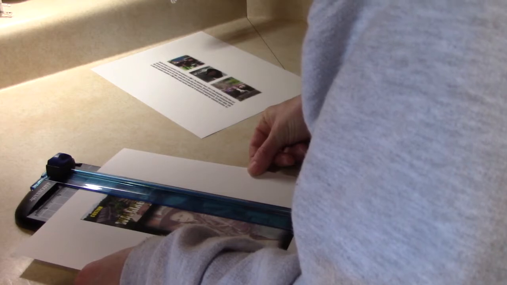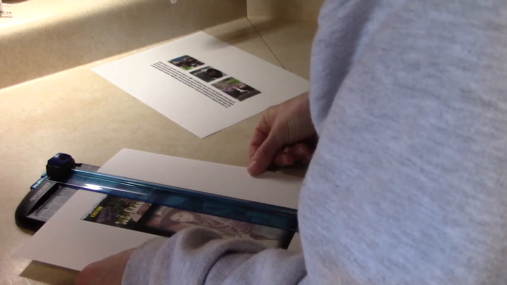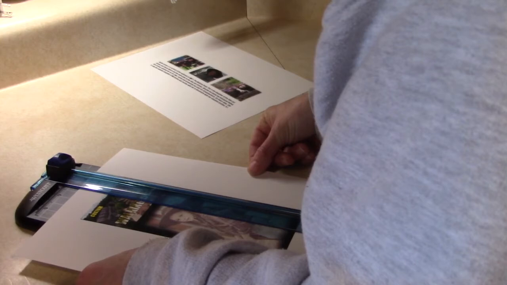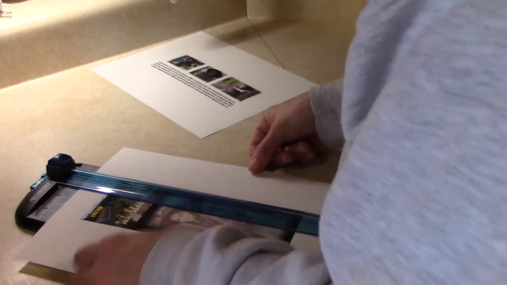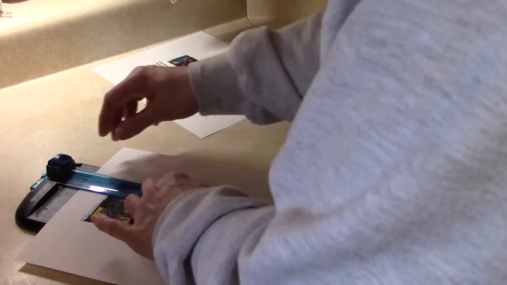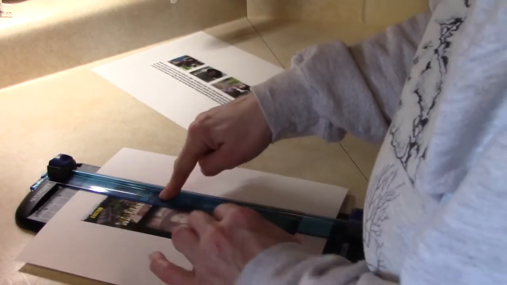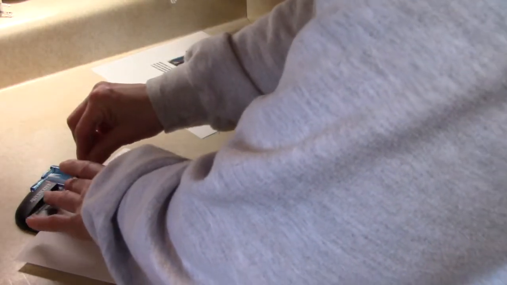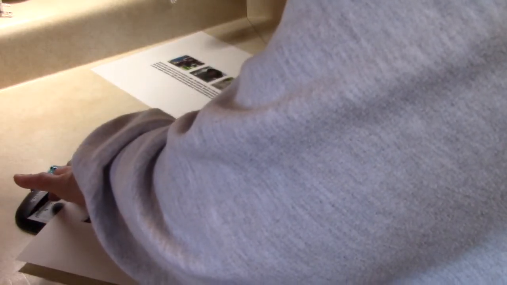So I have just a little bit. I'll go back over this if there's any of the white showing around the edge. I will go back over this and trim it just a little bit more, because I don't want any of the white showing. So get it to where I think I need it, and then basically just slice down through there.